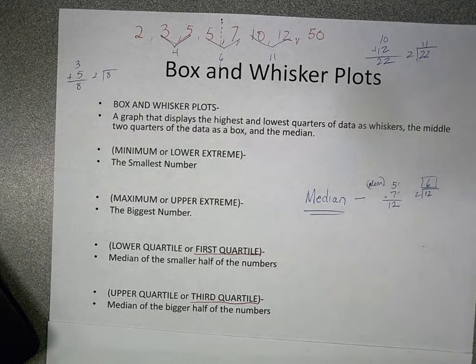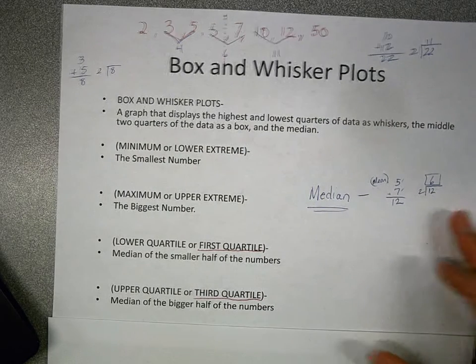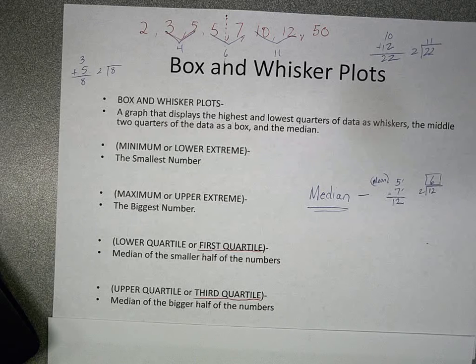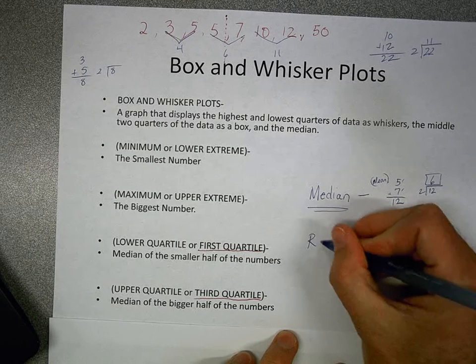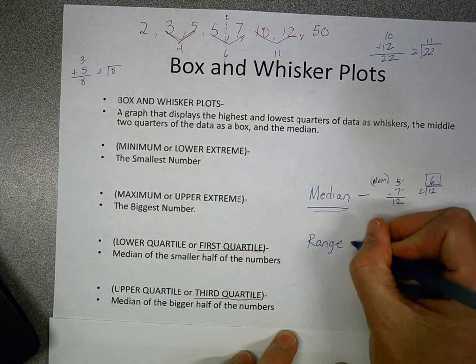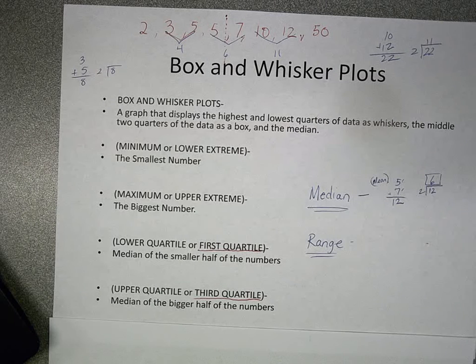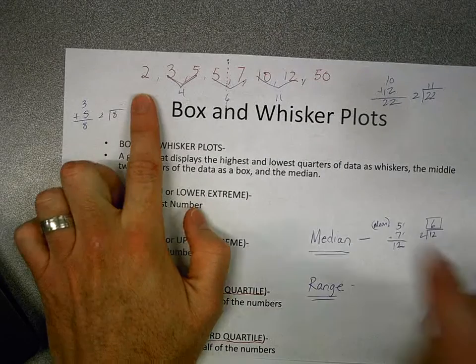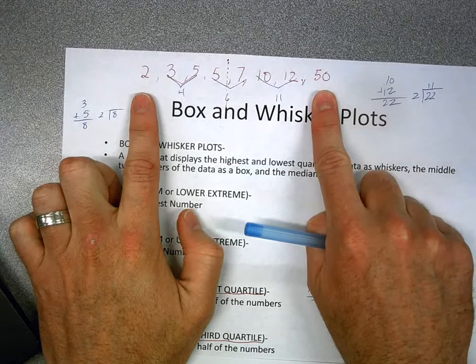Okay? Now, here's what we're going to talk about. There's 2 other things I want to introduce. The first one, this is an elementary school word as well, but some of you guys may have forgotten it. It's the range. The range is the difference between the smallest data value and the largest.